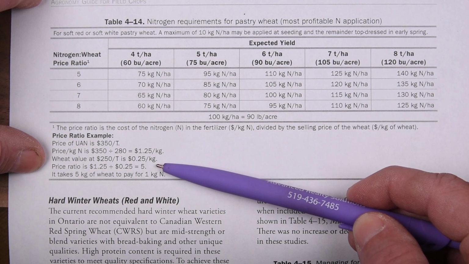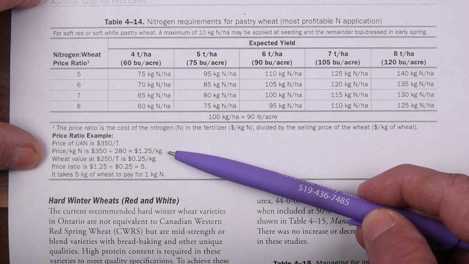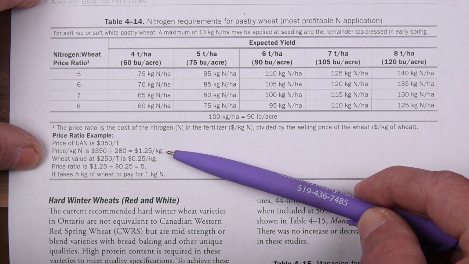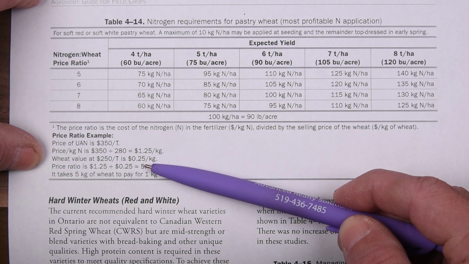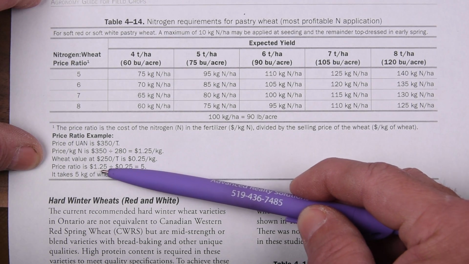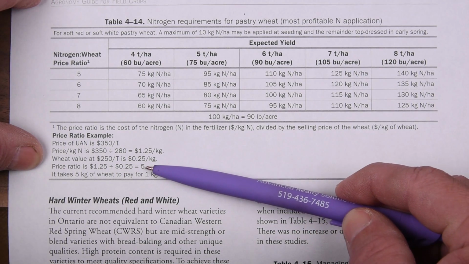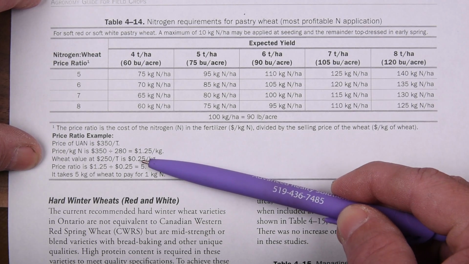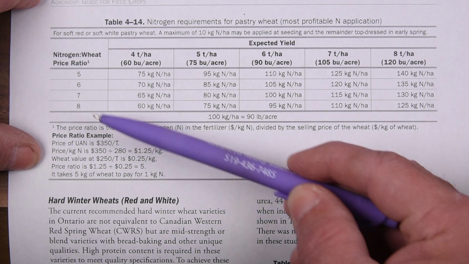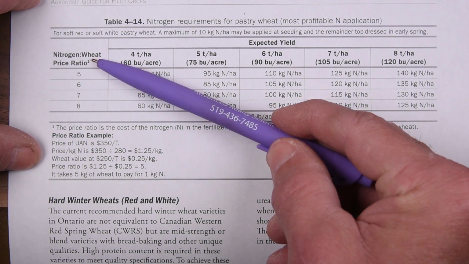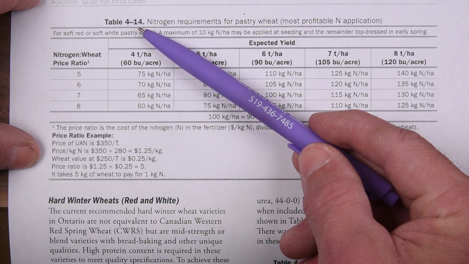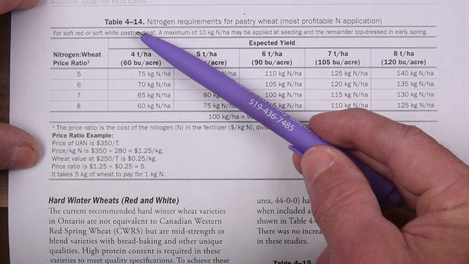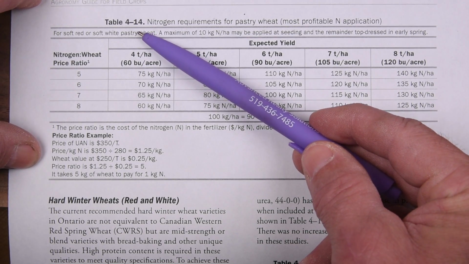So the price ratio, you take the value of a kilogram of nitrogen, divide it by the value of a kilogram of wheat to get a value. Okay, so in this case, it's $1.25 divided by 25 cents, which is 5. So the price ratio in this example is 5, and so we would use the nitrogen to wheat price ratio of 5 in the table, in table 4-14, which, by the way, is on page 128.